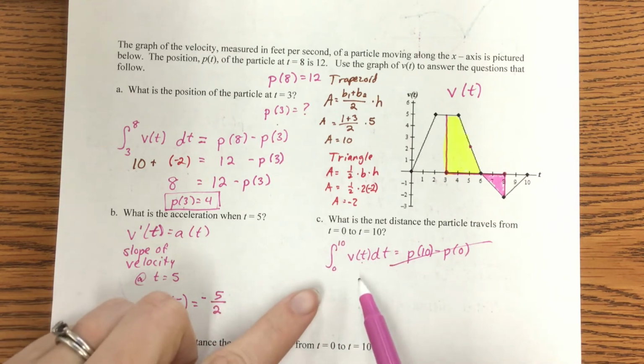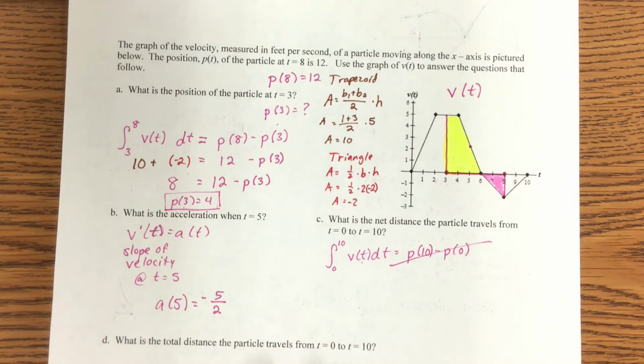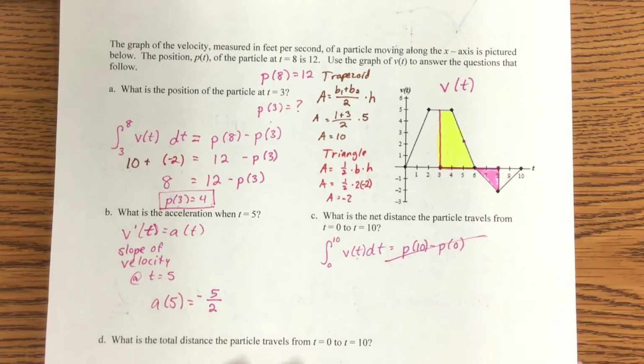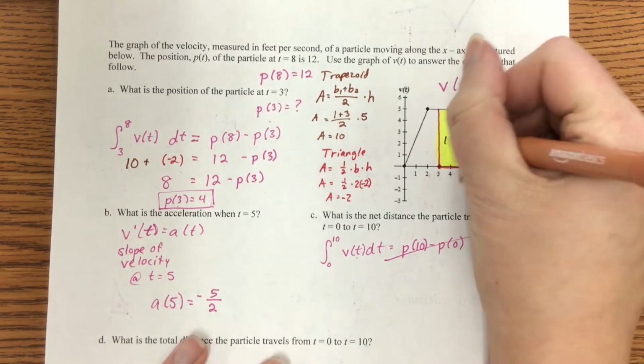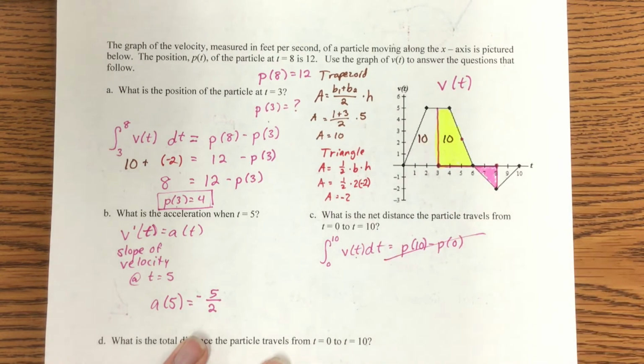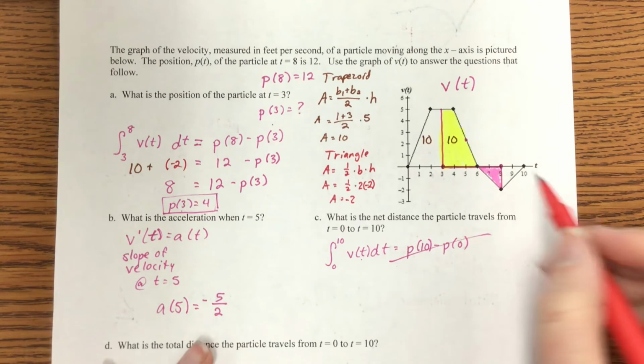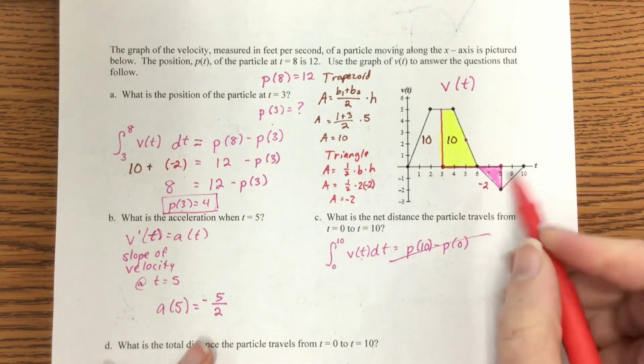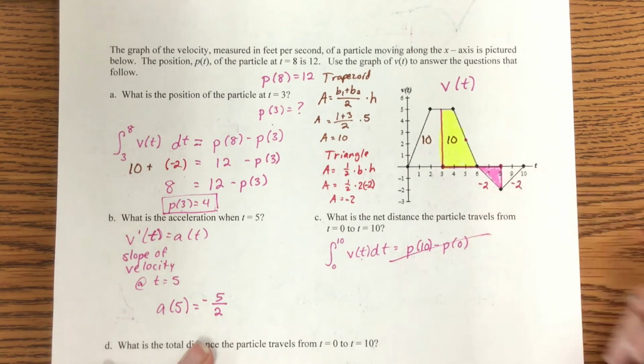So we just need to find the whole area. Oh my gosh, this is going to be so easy. Look, this yellow one was 10, right? And since this is reflected here, that's 10 also. This pink one right here, that was a -2. And this is reflected here, so that one's also -2.